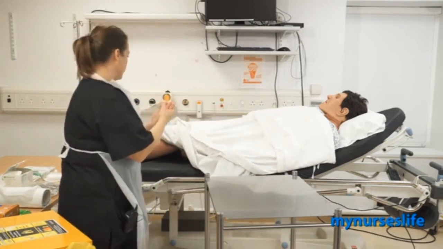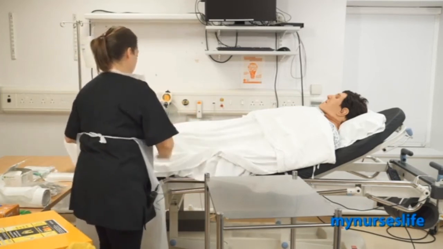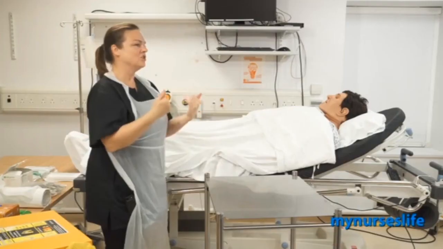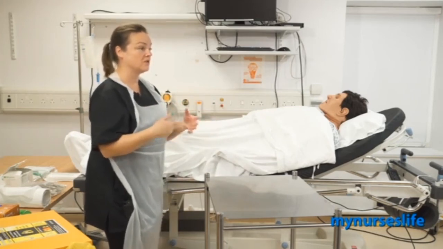So the dressing's on now. I'm just about to cover your back up. So I replaced any sheets or clothing, and I'm going to offer the patient the buzzer and tell them what I've seen about the wound. So the wound itself is healing nicely. There's no signs of infection. There's epithelialization taking place, so that means there's healing. The wound's coming together, the edges are coming together nicely, and it's looking very good.